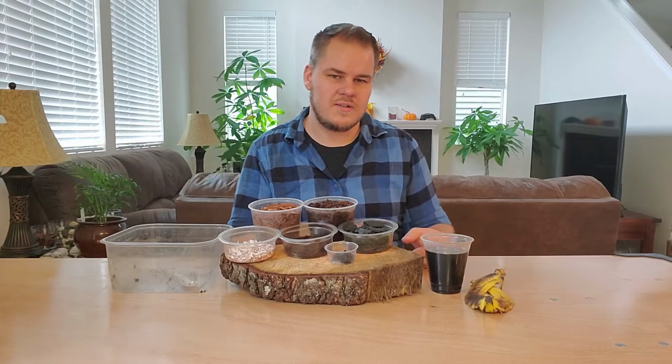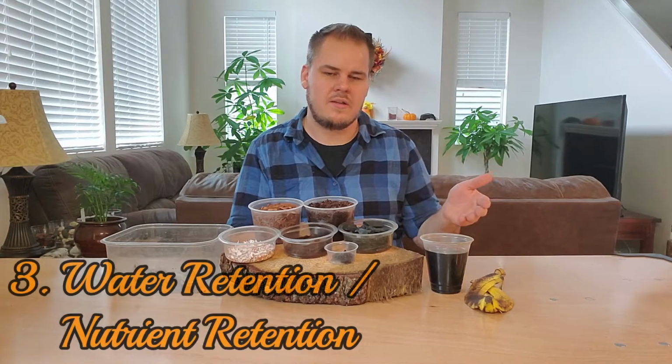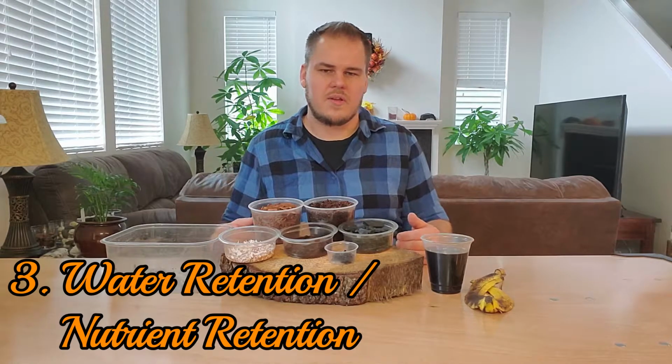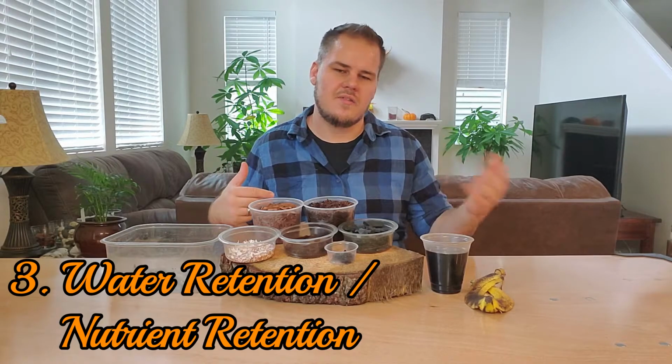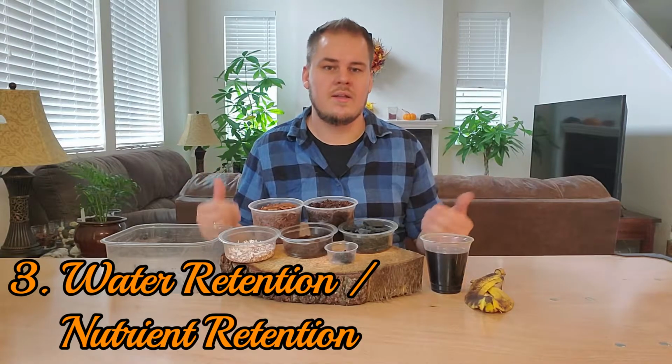And then the third one is, I'm actually going to mix those together, water retention and nutrient retention. These two topics go hand in hand quite a bit, because if it holds on to water, it'll generally hold on to a lot of nutrients, and if it holds on to nutrients, it'll generally hold on to water pretty well as well.